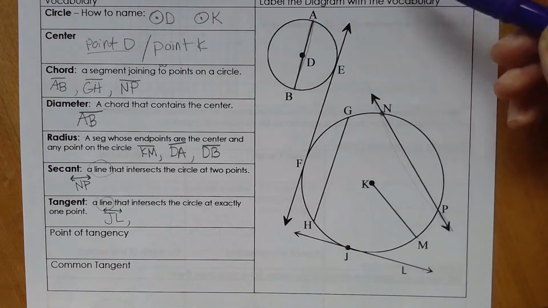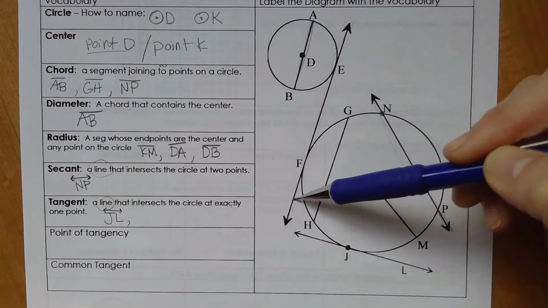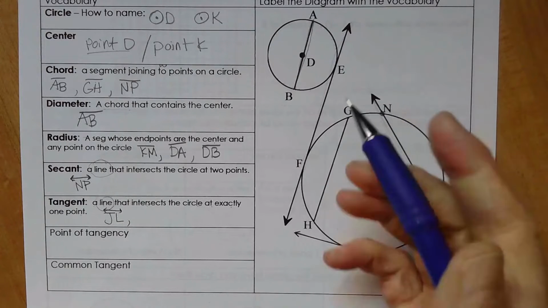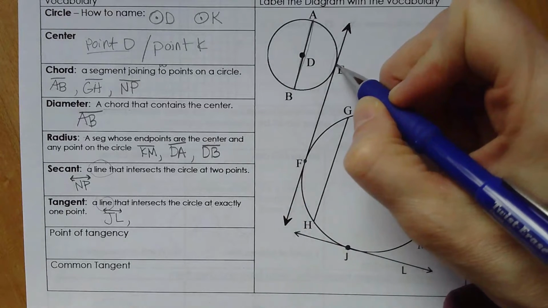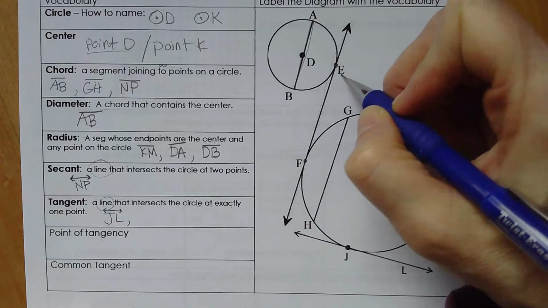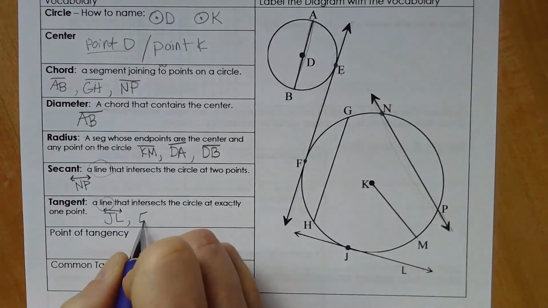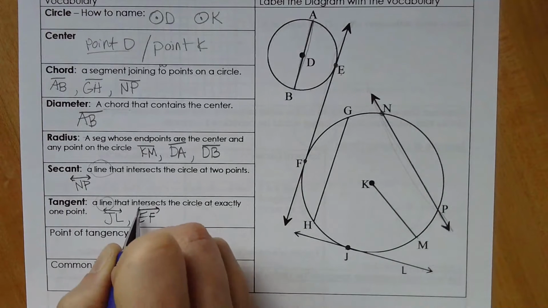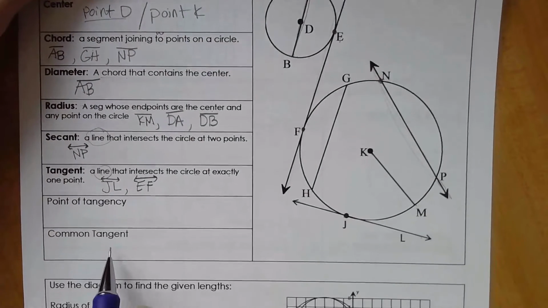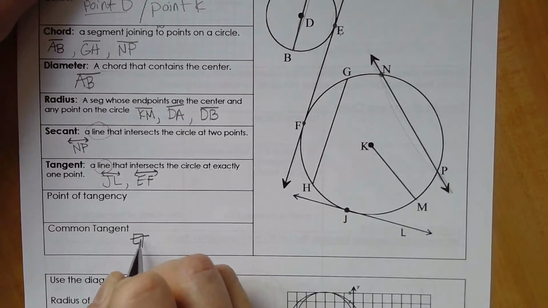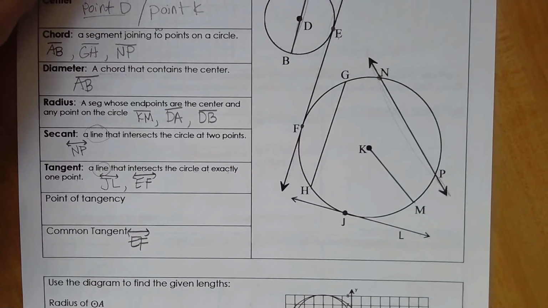And then this is also a tangent. I guess I'm jumping around a little bit. It's tangent at point F. They didn't put a dot there, so you can add one in there. And they didn't put a point here, but the fact that they just put one uppercase letter implies a point. So EF is actually tangent to both circles at the same time, and that is called a common tangent. That's when some line is tangent to two circles.